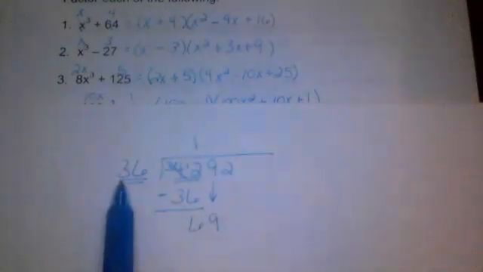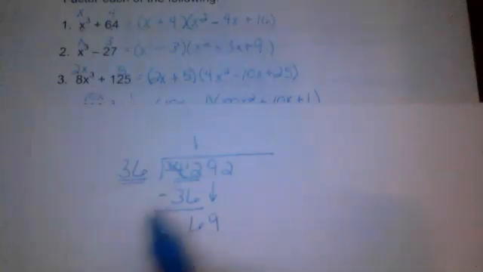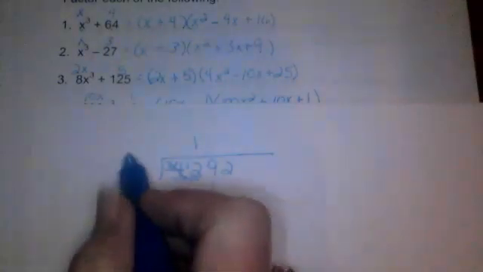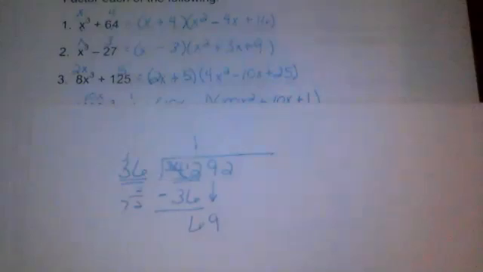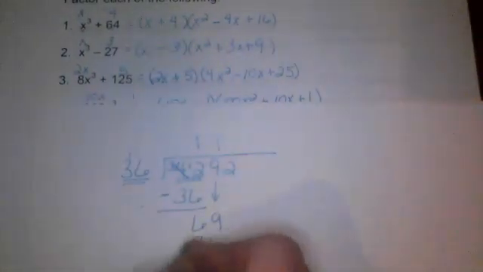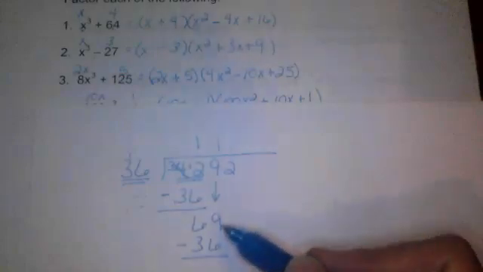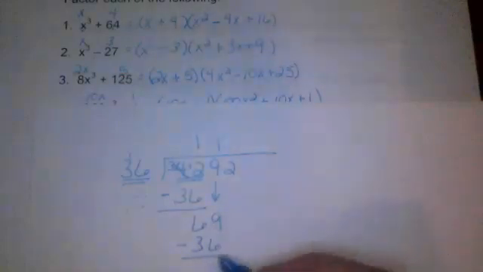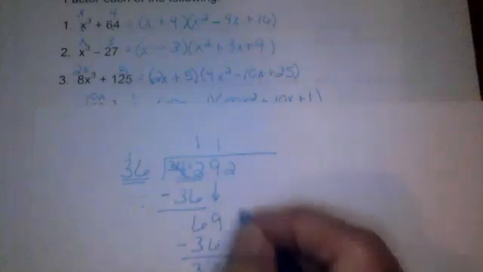Well, maybe twice, but if I do 2 times this, I get 72. That's a little bit too much. So again, it just goes one time. So 1 times 36 again gives me 36, and I subtract. And then when I subtract, I get 33. I bring down the next number.